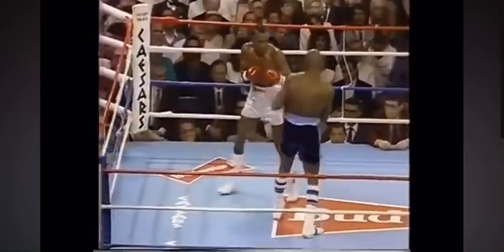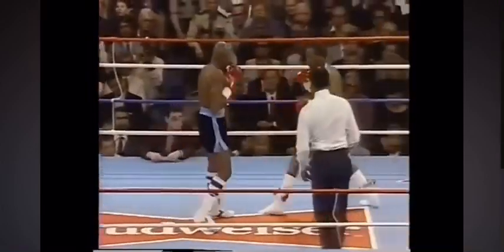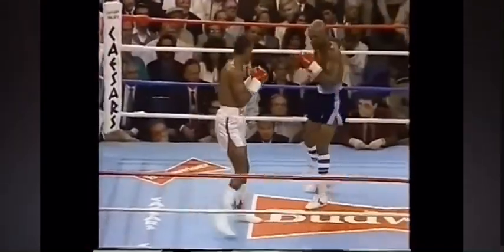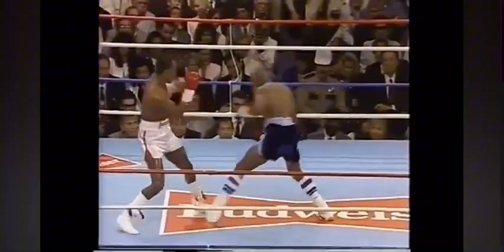So the jab is the best counter punch in boxing. You can counter every punch in boxing with a jab, if it's timed right. Okay? If it's timed right. And now off to the next good detail.